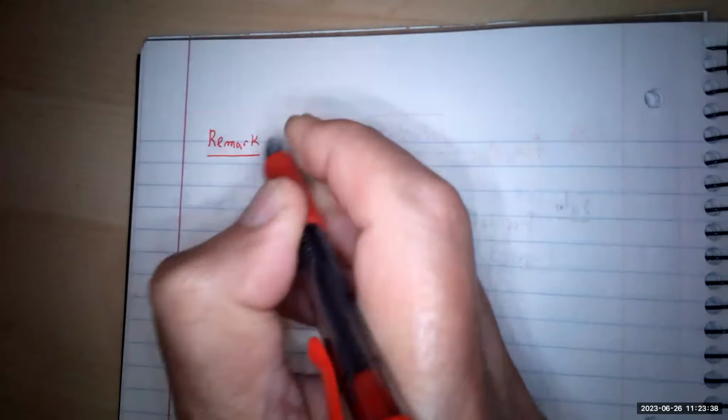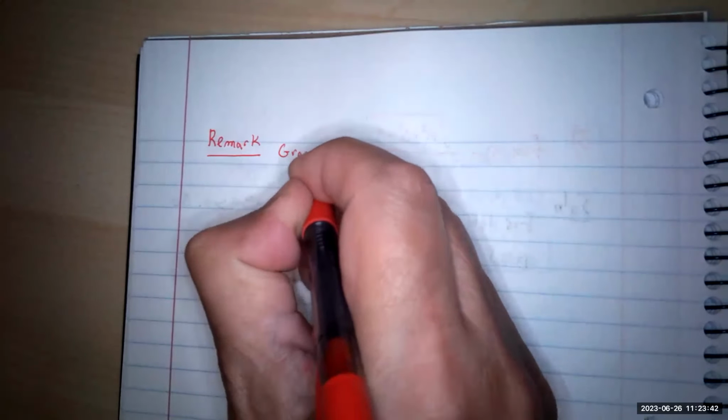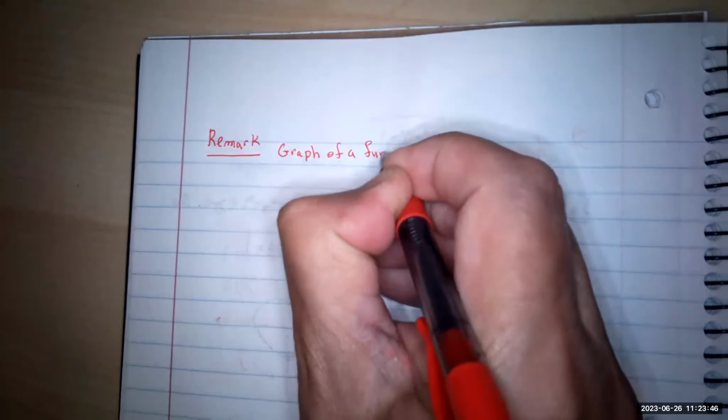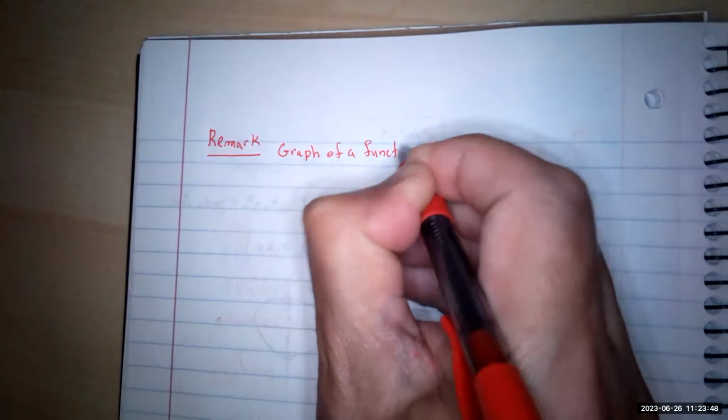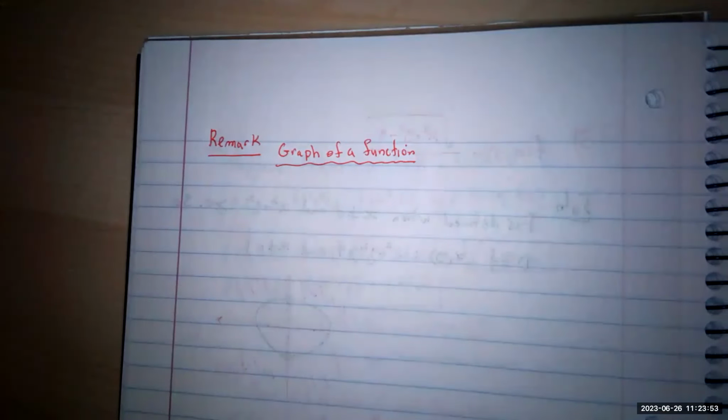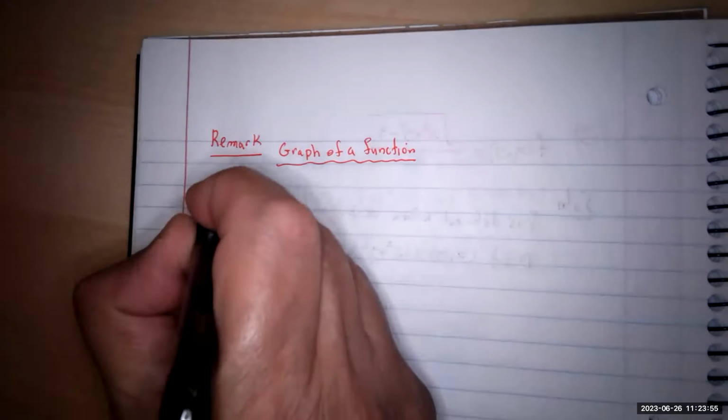So let's remind you what the graph of a function is. Remark: a graph is always a collection of points. It doesn't matter which function you have. So let's recall from calculus 1.